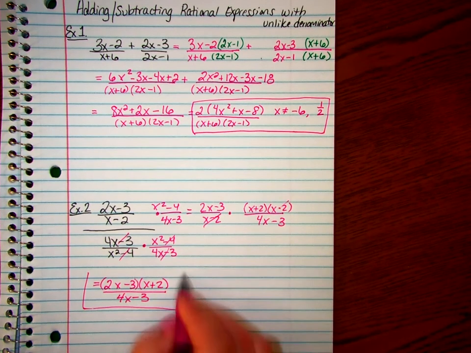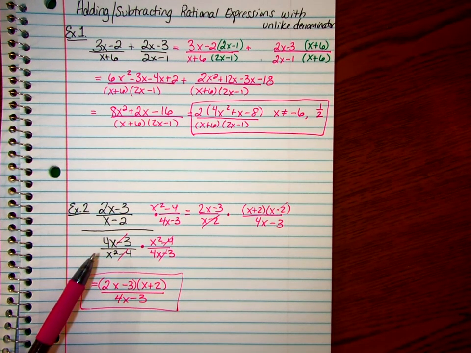Okay, so how do we get rid of a fraction in our denominator? You multiply by the reciprocal. All right, good luck, guys.